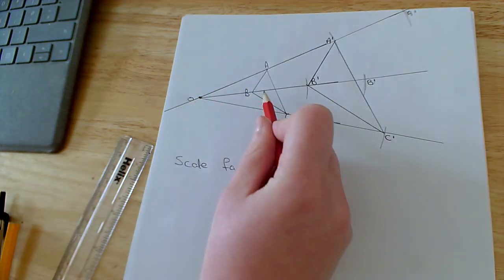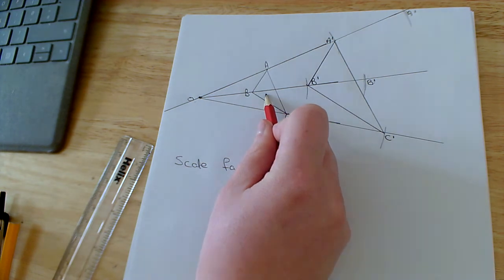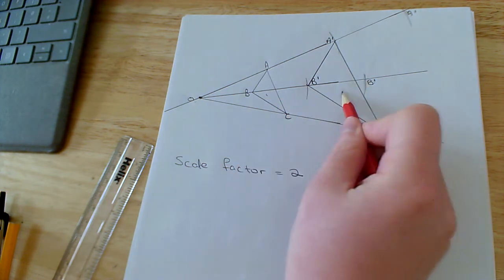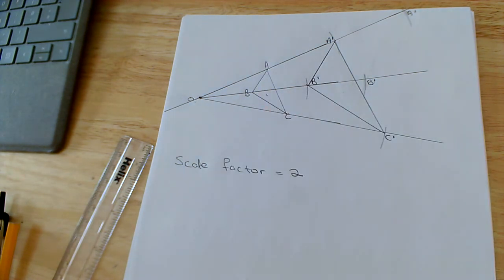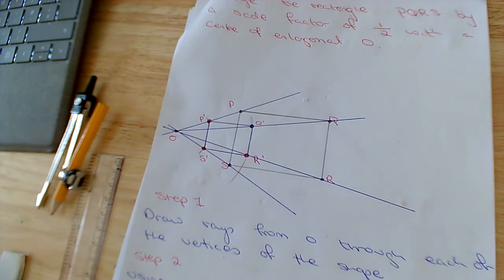Okay, so this triangle and this triangle, so this is twice the size of this triangle here because I've used the scale factor 2. If I had enough room on my page and did my scale factor 3, it would have been 3 times the size of that triangle.